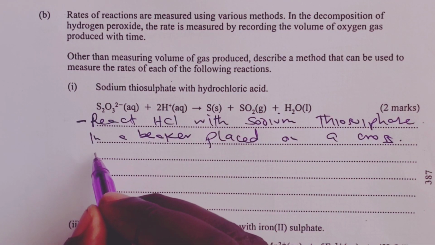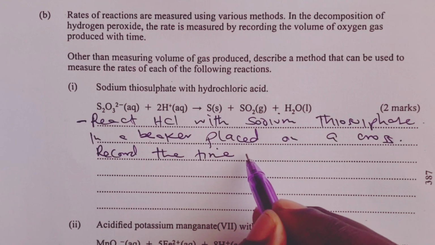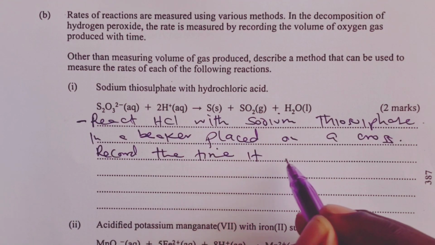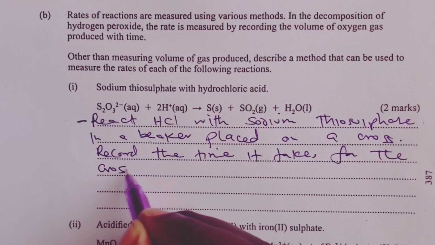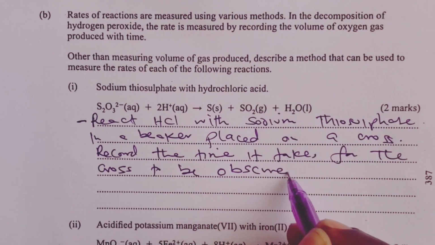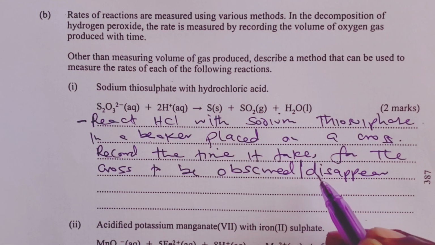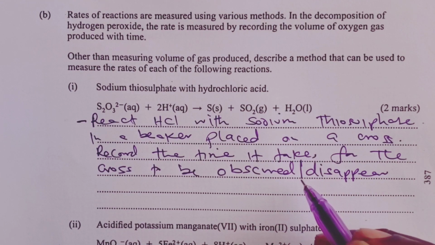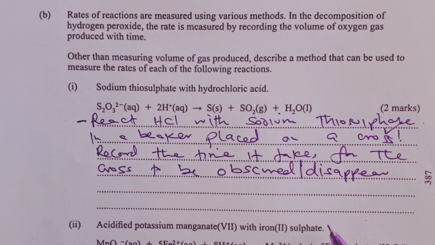Once we do that, then we will be able to record the time it takes for the cross to be obscured or to disappear. So it is 2 marks. Placing that beaker on a cross, the first mark, and measurement of time that it takes for the cross to be obscured, the next mark.